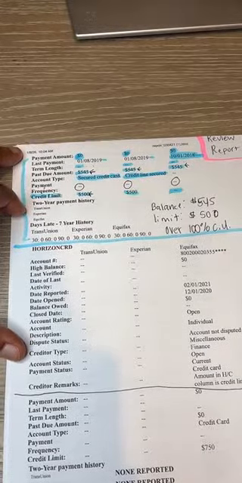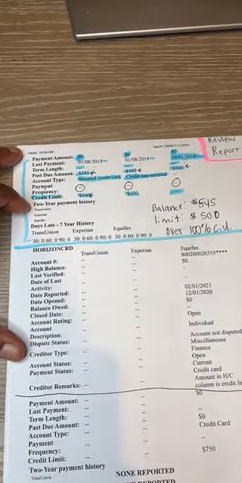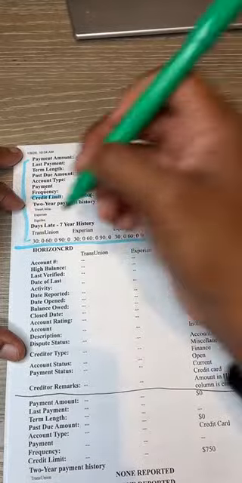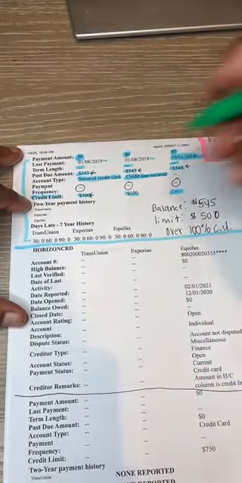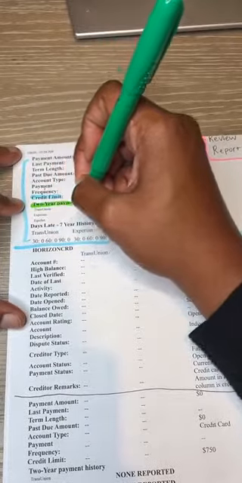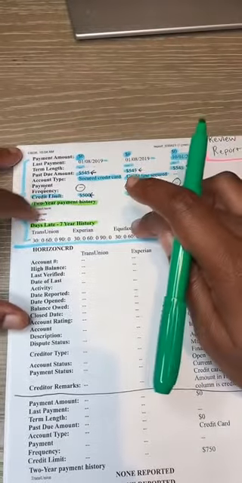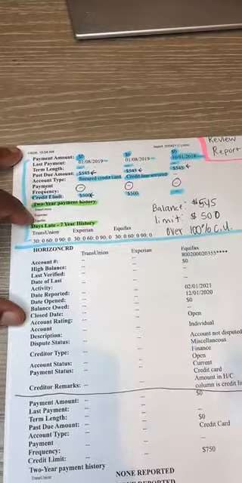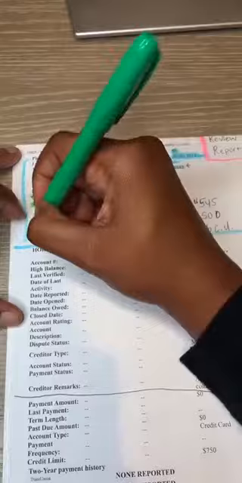All right. Let's look at the payment history for this account. Now, this is a 7-year history. Okay, so now this information is not reported, and I'm going to tell you why. Because this account is closed. Now, if this account was open, it would more than likely list it. But because this account is closed, there is none.